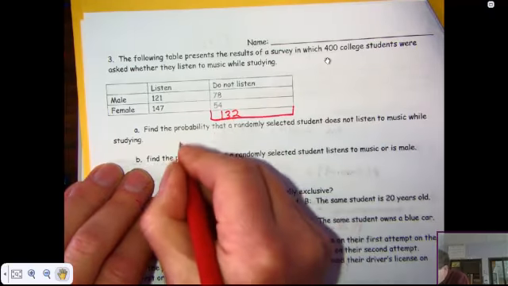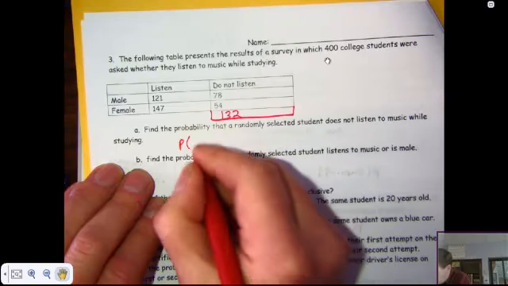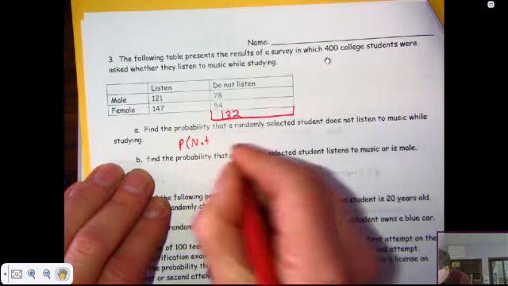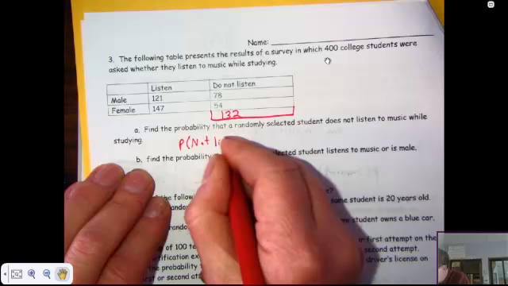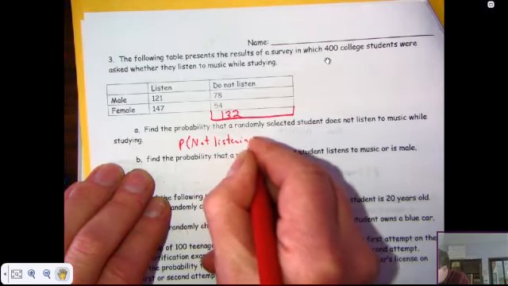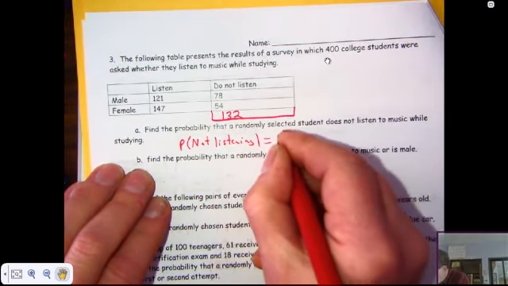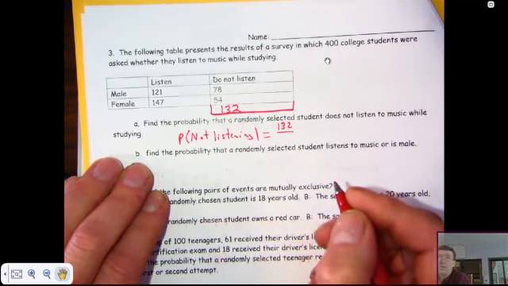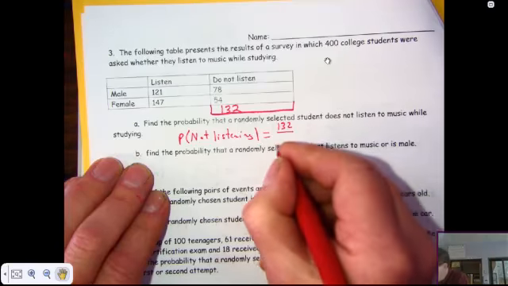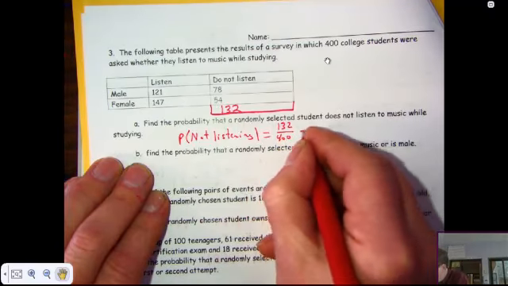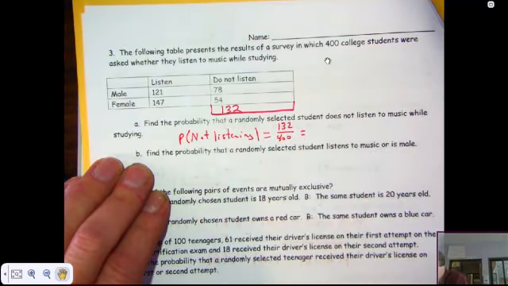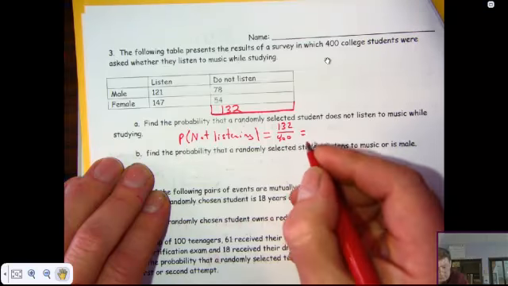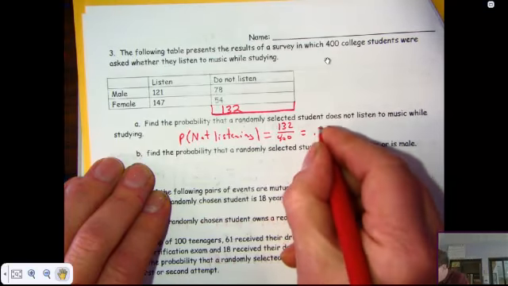So the probability, and work on your notation, of not listening is 132 out of how many? What's my bottom going to be? 400, right, 132 over 400. And, of course, that's 0.33, right? Everything has decimals.